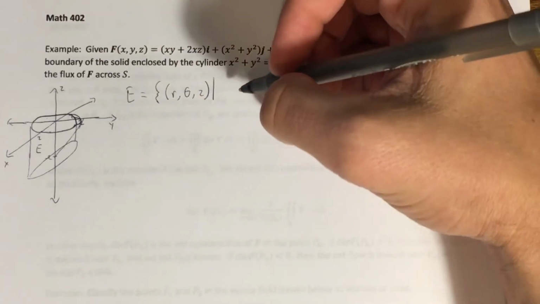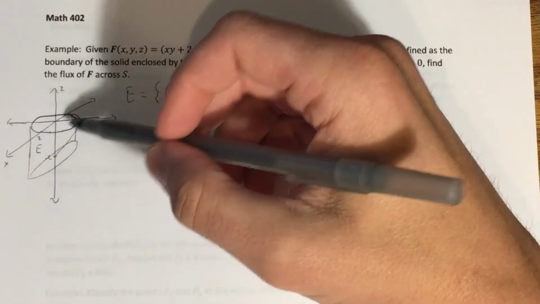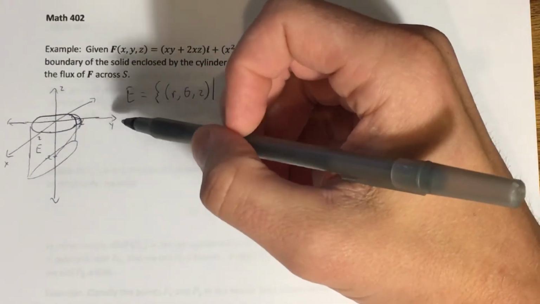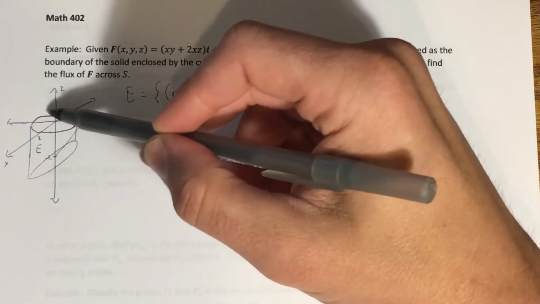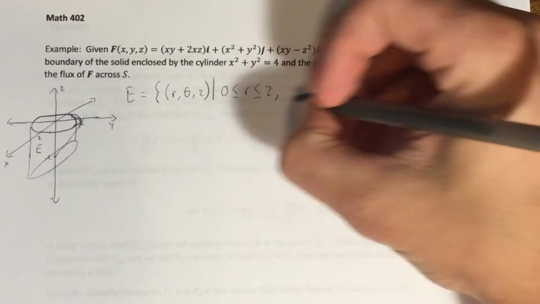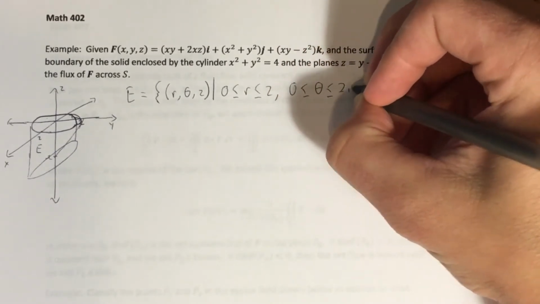Okay. Now, remember we can think of r, theta as basically like polar coordinates in the xy plane. And if I look at the cylinder in the xy plane, this thing is a circle of radius 2. So that means r is going to be between 0 and 2. Theta is going to be between 0 and 2 pi.